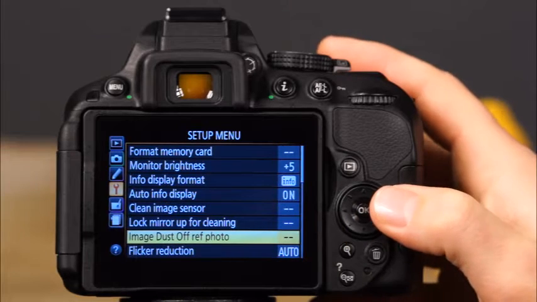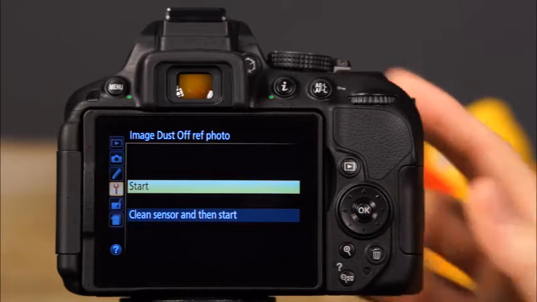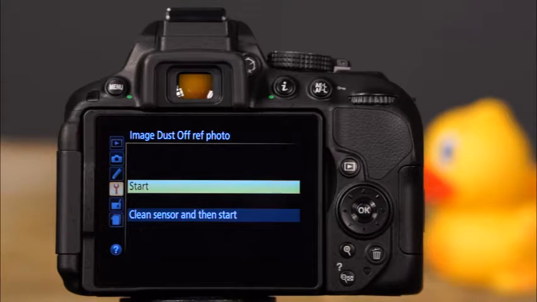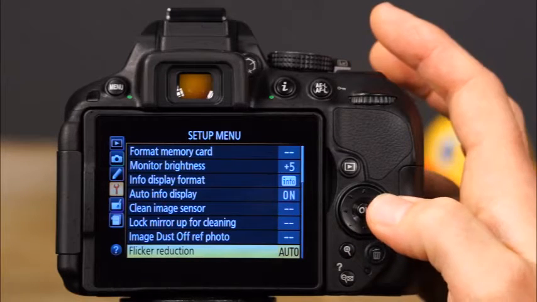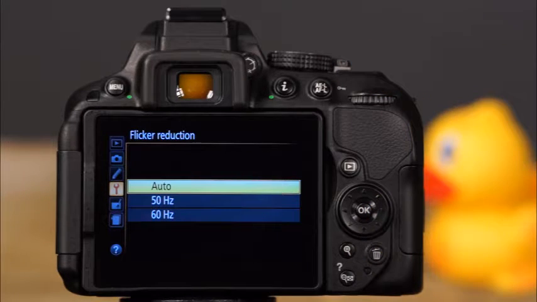Image Dust Off Reference Photo is next. With this option, you can take a photo to be used in conjunction with Nikon's Capture NX2 software to remove dust spots automatically from photos when post-processing. The flicker reduction setting is used when you're using live view or movie mode under fluorescent or mercury vapor lights. You'll want the setting to match the local AC power supply.